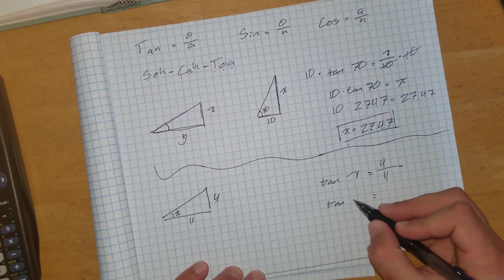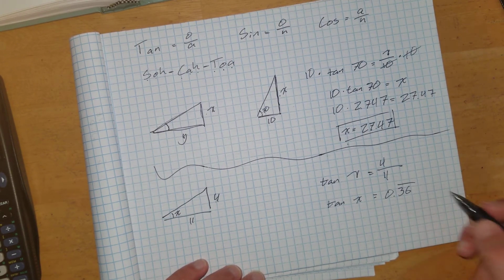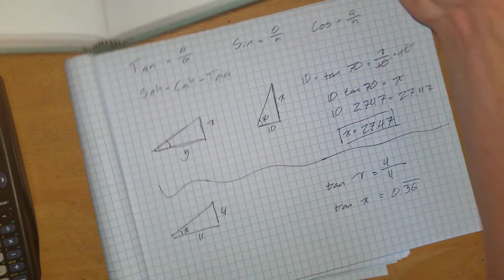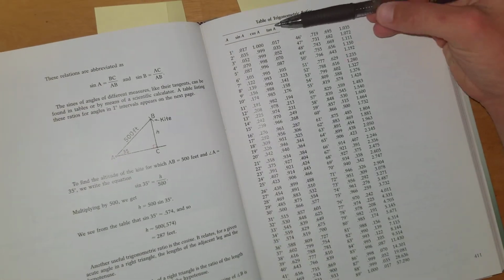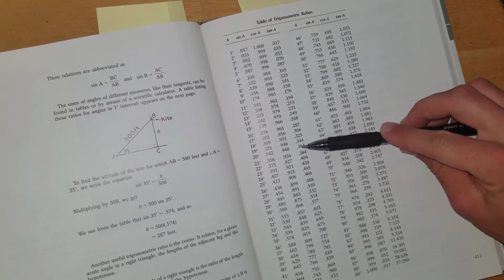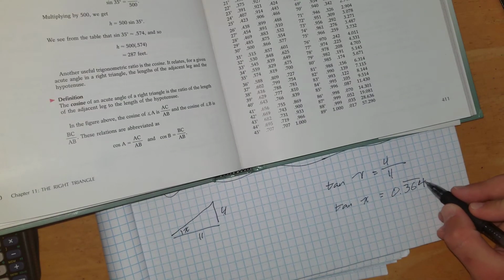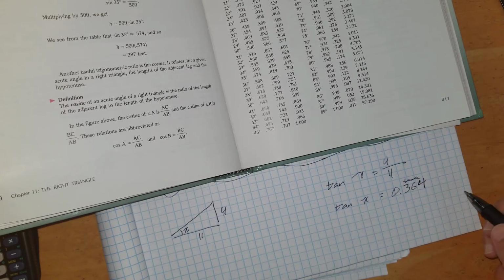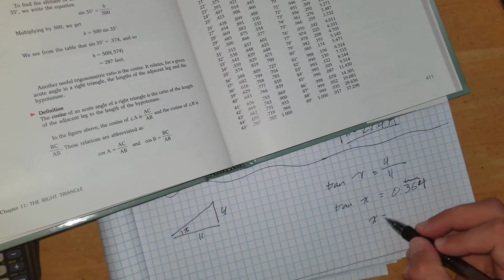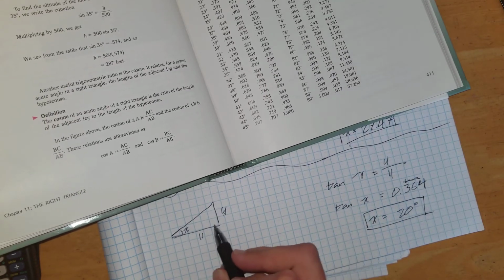So tangent of x will equal 0.363636. Let's just check that with here what angle that is. So I'm going to look in the tangent line, and I'm going to look for 0.36. So this is 0.364, which if I round up, the next digit is going to be a 4 if I get rid of this repetend. So 0.364 is 20 degrees, so x equals 20 degrees. Which makes sense because it is an acute angle here.